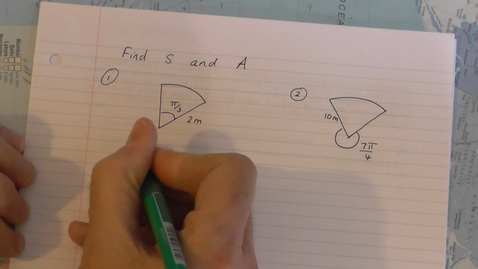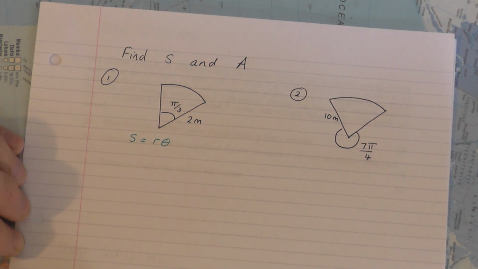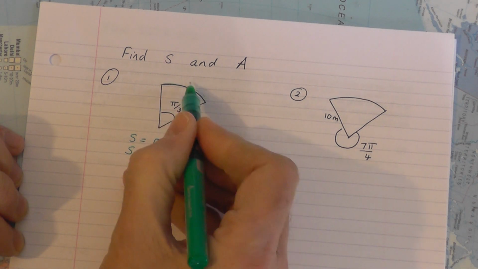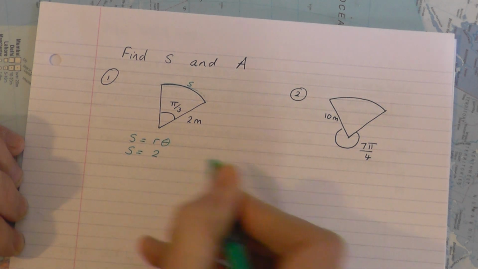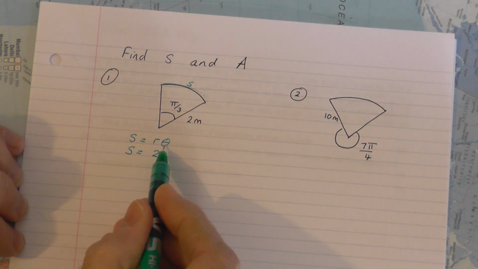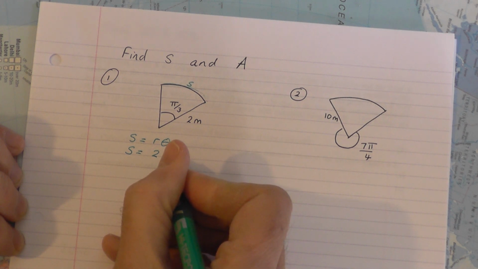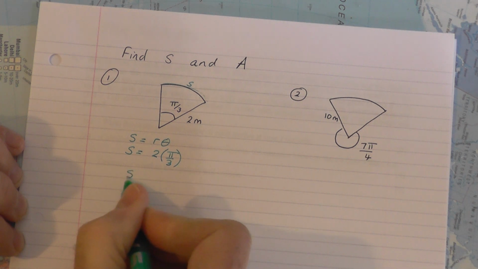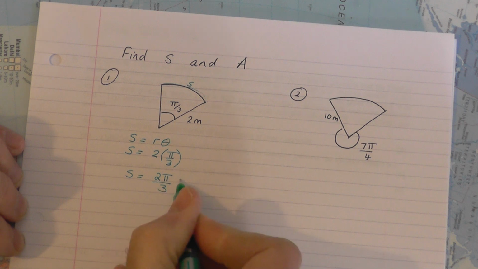So if I want to work out what the arc length is, we apply the formula S equals r theta. S is what I'm trying to find, the arc length. I don't know how long the arc length S is, but I do know the radius is 2 meters, and I do know theta, which must be in radians to use this formula, and it is given in radians as pi by 3. So we've got 2 lots of pi by 3, and I didn't really need to write the bracket in there, it's just going to be 2 pi by 3 meters.